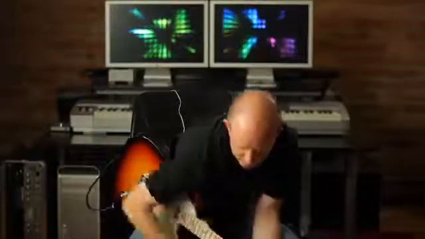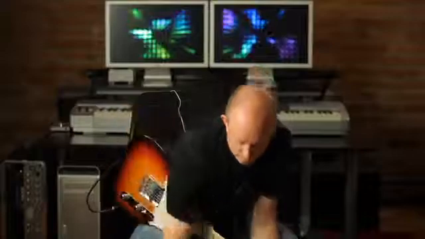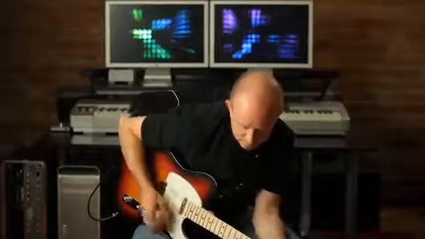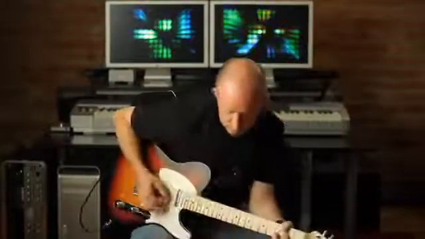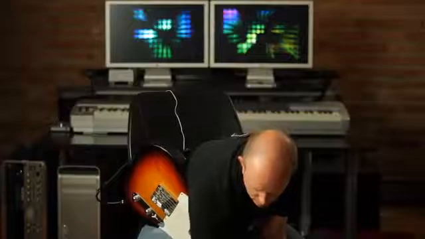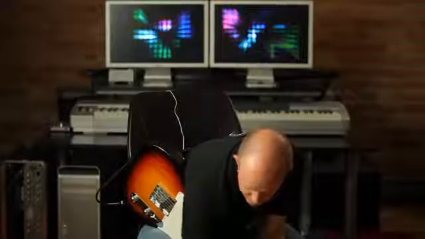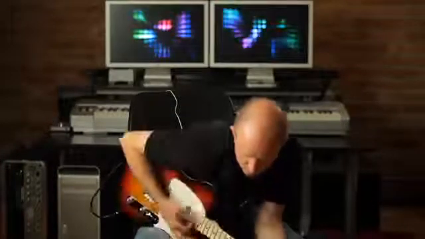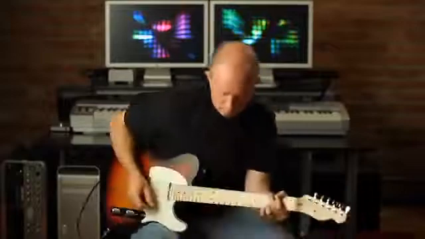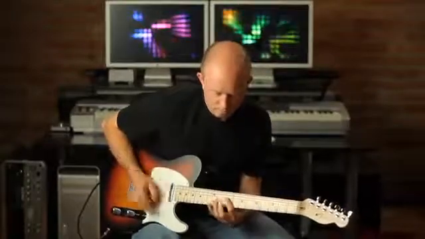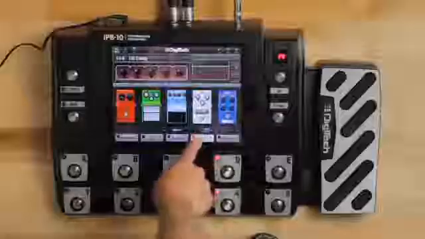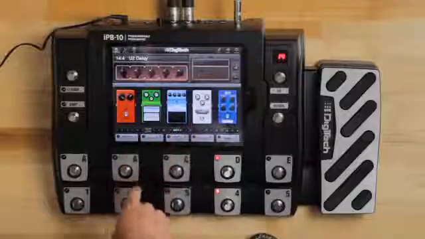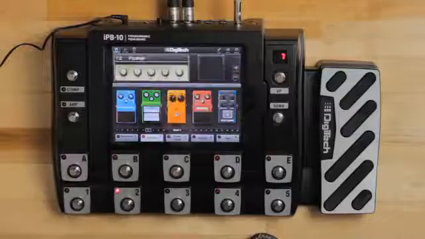You can tap on each of these little pads here to change the preset. You can scroll over to a new bank, just dragging this little icon. Say we'll try bank 7 and preset 2.